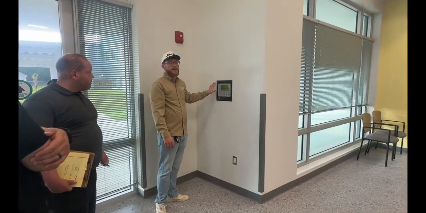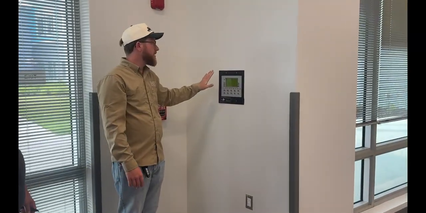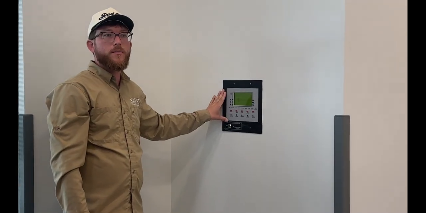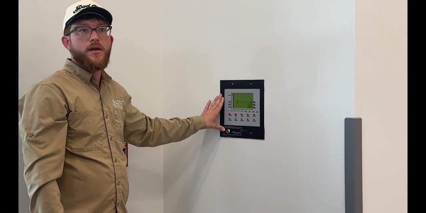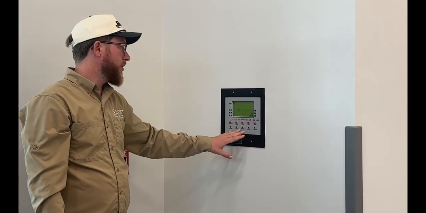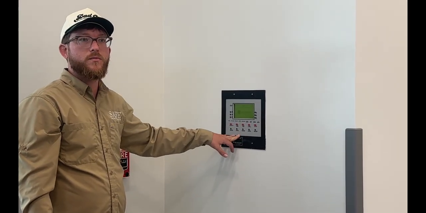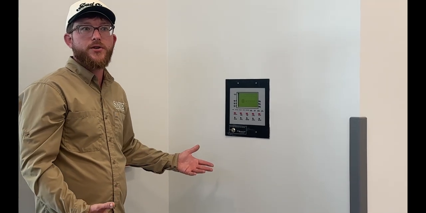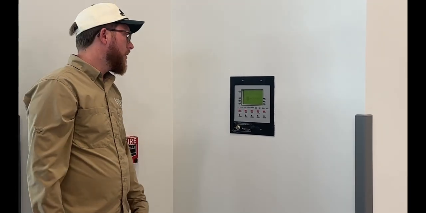So this is your LCD 160, it's your annunciator. So basically all it does is report for the panel here. Usually this is predominantly for the fire department or emergency dispatch, EMS, whoever's coming out. This is for them to rectify the issue. They'll come out, look at this and address what the trouble is, if it's a smoke, a pull station, whatever caused the initiation of the fire alarm.